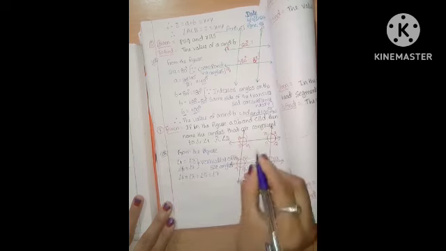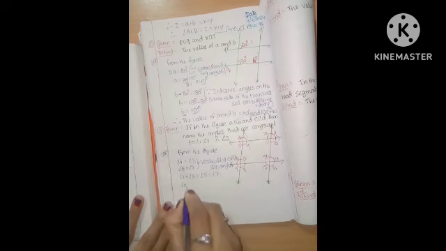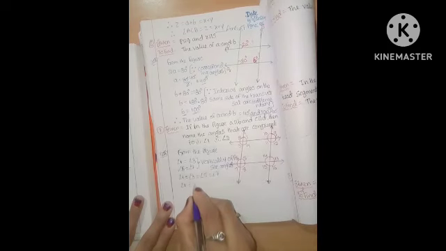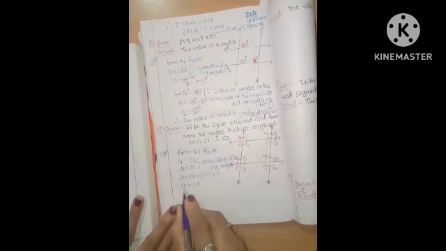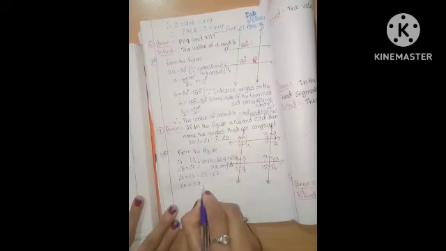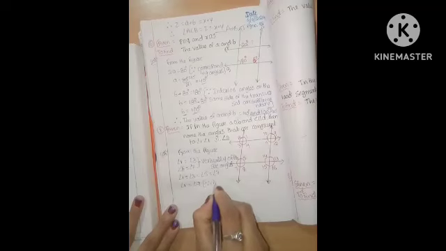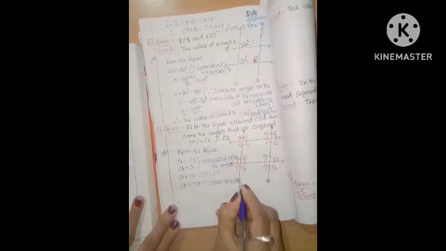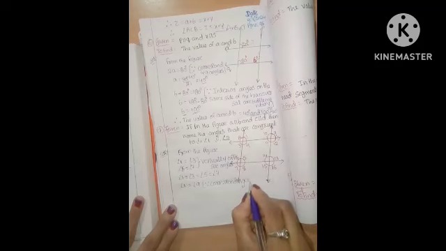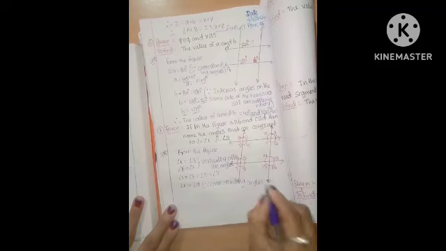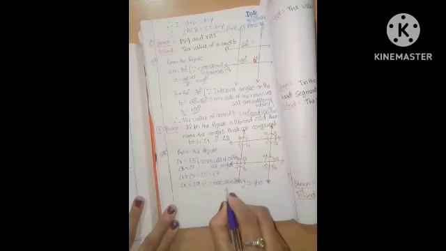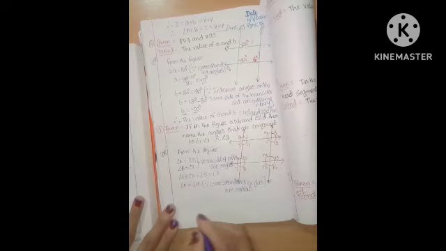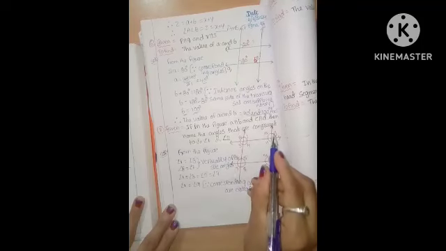Next, angle 1 is equal to what? Angle 9. Why is it equal? These two are the corresponding angles, and corresponding angles are equal. Okay. Next, 1 is equal to 9.